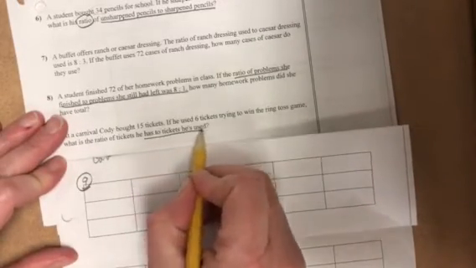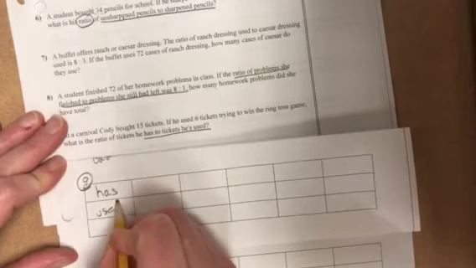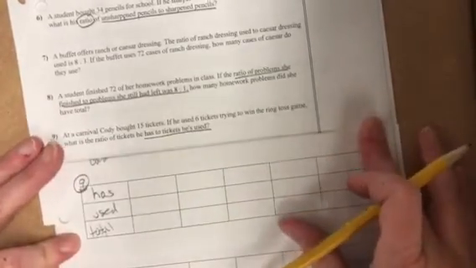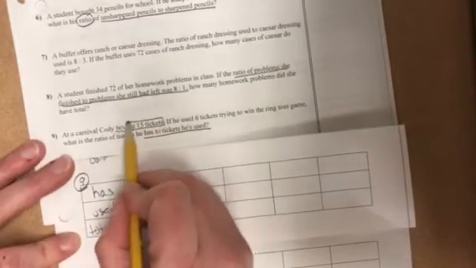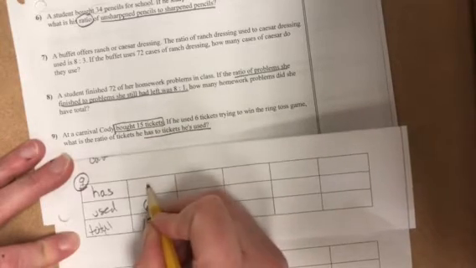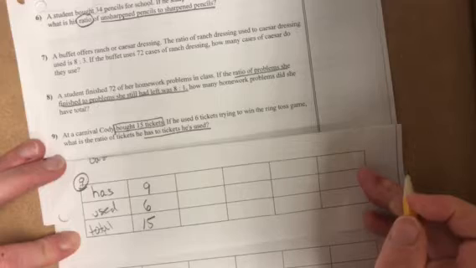Number 9, last 2 on this page for page 1. Number 9. Carnival. Cody bought 15 tickets. If he used 6 tickets trying to win the ring toss game, what's the ratio of tickets he has to tickets he's used? Has, used, total. This is tricky too. This goes back to that idea with that finished, unfinished problems of what are we really starting with? This is a tricky problem. So he bought 15 total, and then he proceeded to use 6 tickets, which left him with 9 tickets that he still has in his pocket.